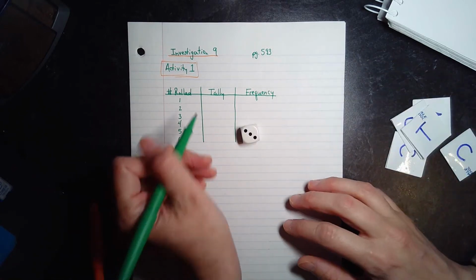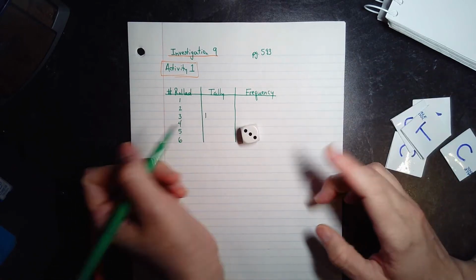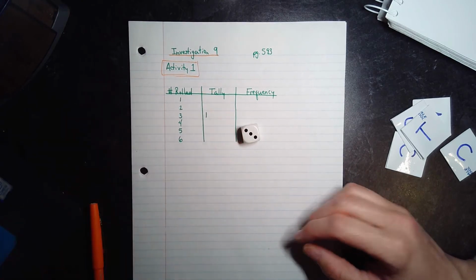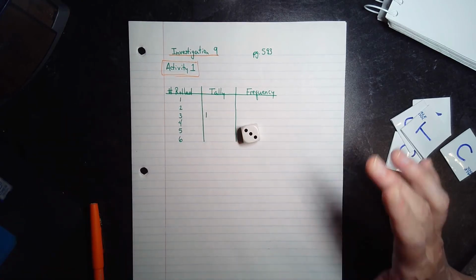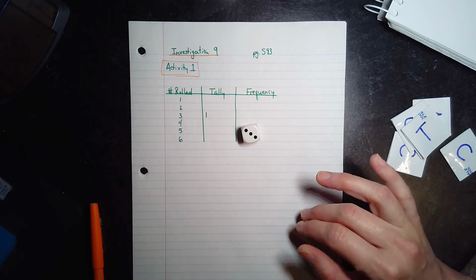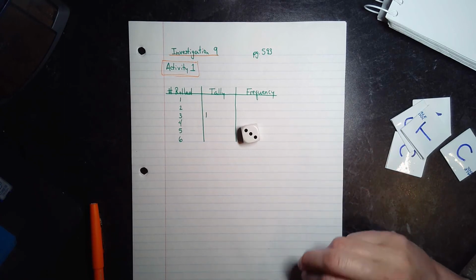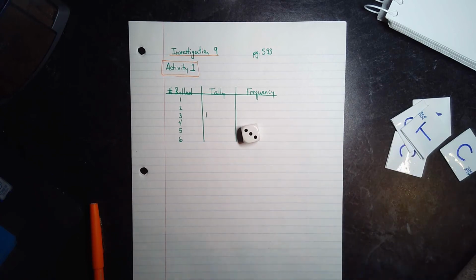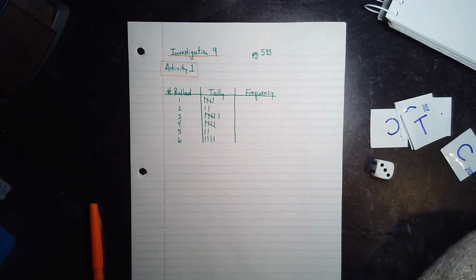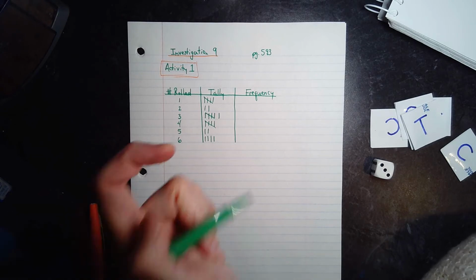Okay, I got a 3, so that's my first roll, and I don't want to lose count, so I can keep track on here. I'm going to pause the recording so you do not have to watch me doing all this, and you pause the video and go ahead and roll 24 times, and then we can restart to discuss in a moment. So go ahead and pause the video and roll your die 24 times and tally up how many times you get each number.